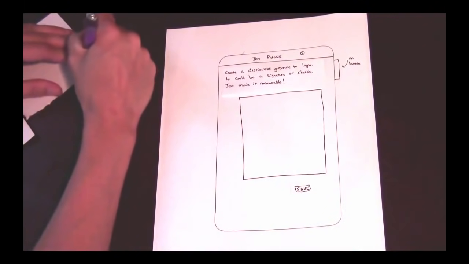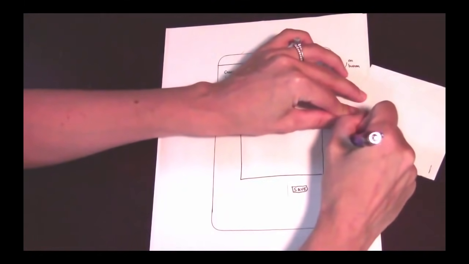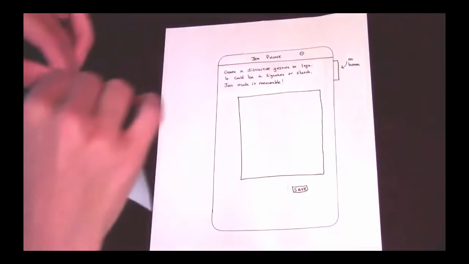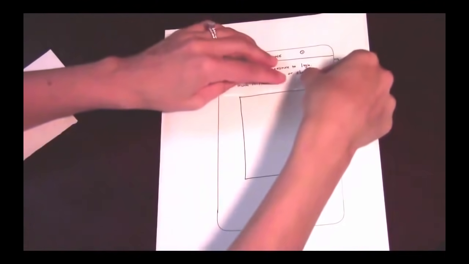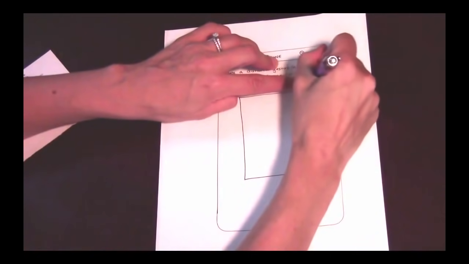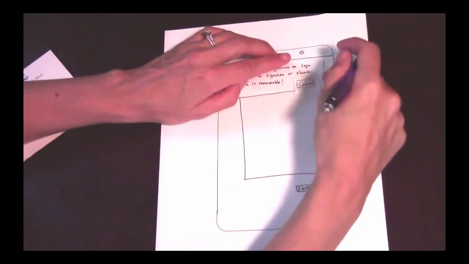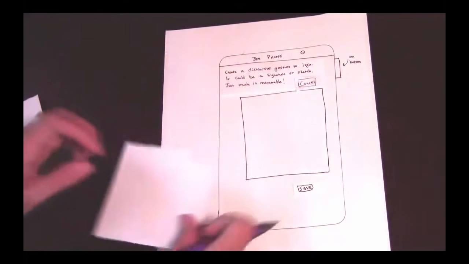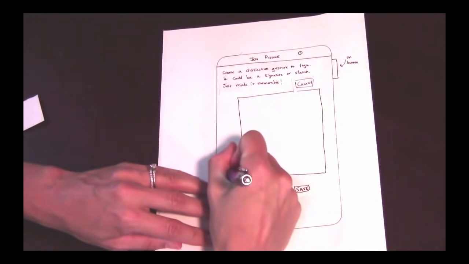I could create a little cancel button if the user wants to actually get out of this and not create the gesture at all. So I could put that up here in the dialog, make that a button. And then I also want to have the option for users to get out of having created a bad gesture. So in addition to save, I might create a button that says start over.